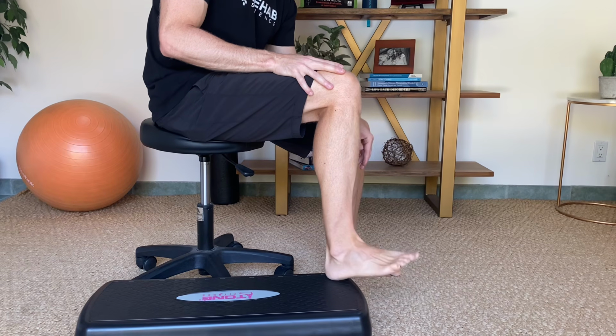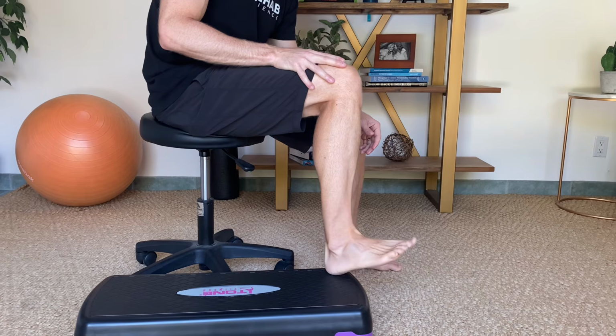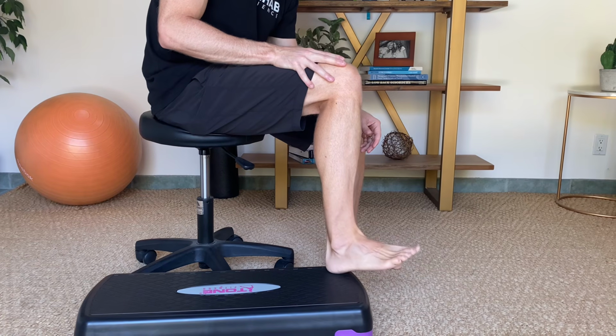If the first one was easy for you, you don't need the assistance of the strap, then you can go right to this elevated heel or toe tap. This is our last and final exercise. We're basically going to add resistance to that last movement. So if you had an ankle weight or something like that, you could just stay in that last position.